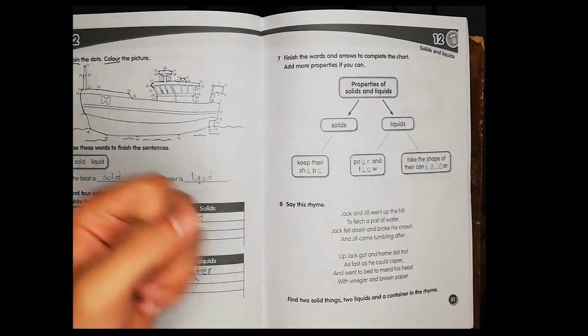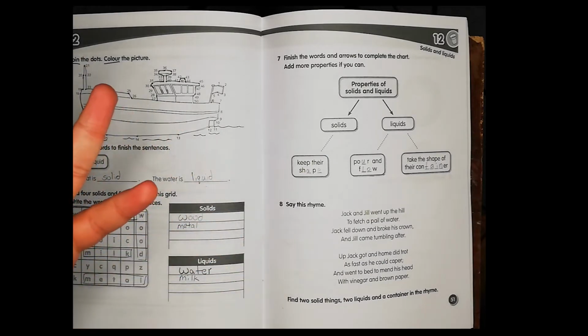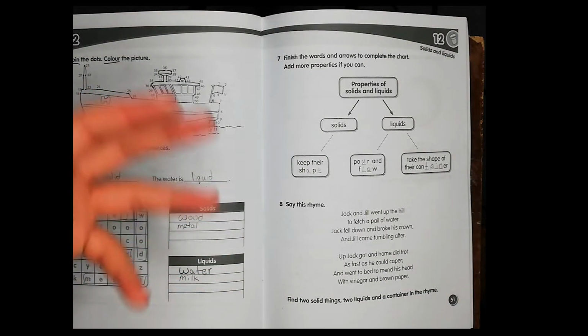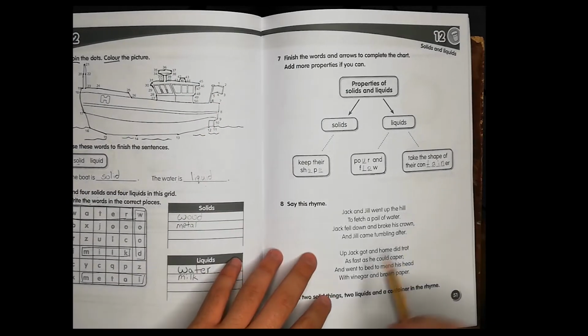So you just try to make it in sort of a song. You can sing it in any other way you like, but this is just something that I came up with.